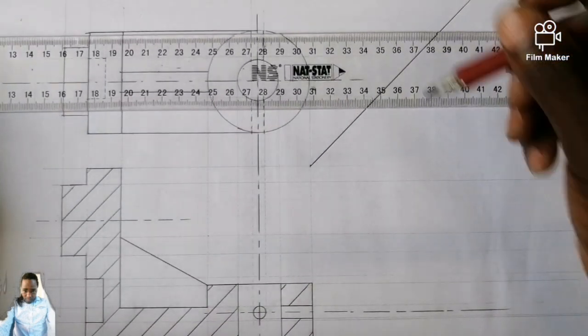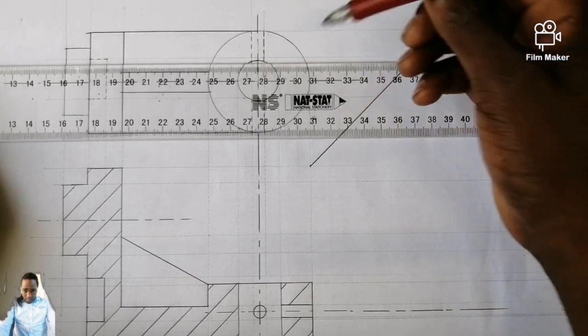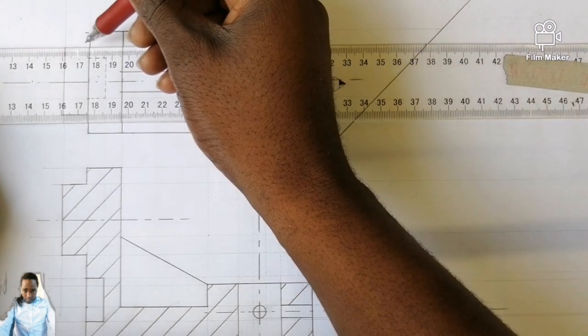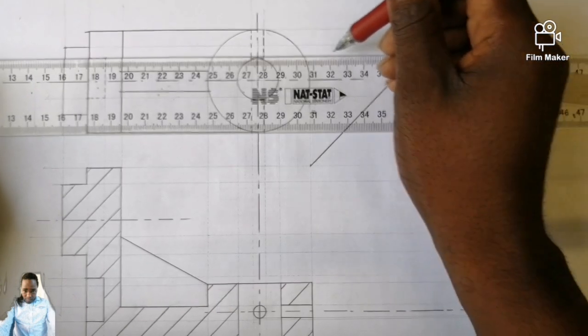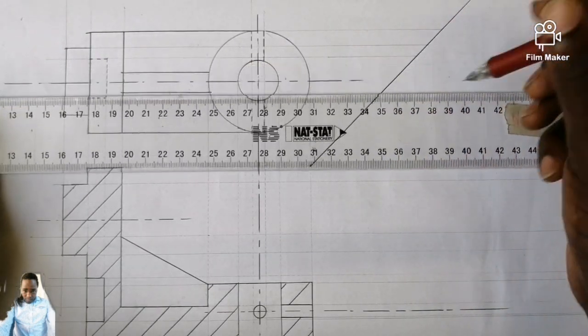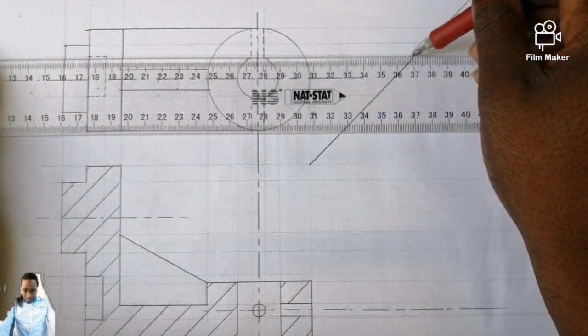So now you are going to project all the points that are behaving horizontal. There you go. This one, once they touch this line of yours, they'll go vertically down straight away.